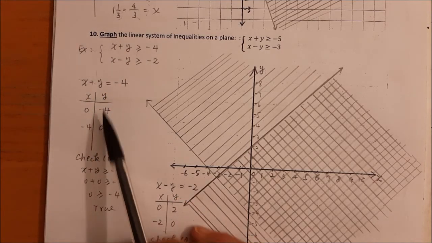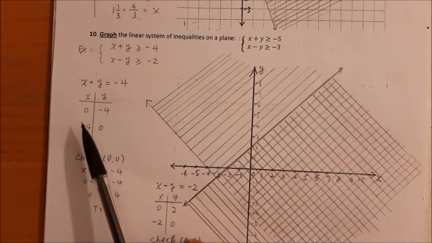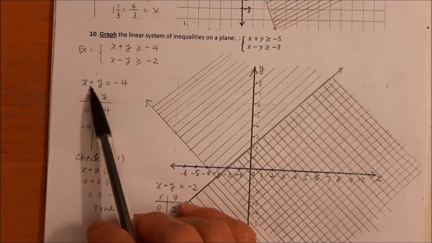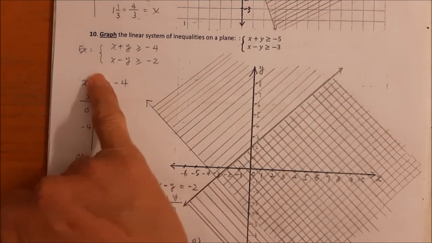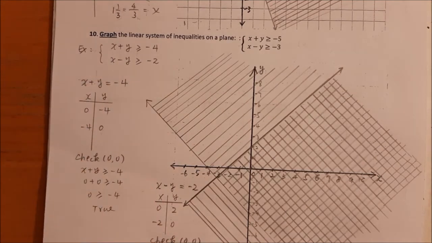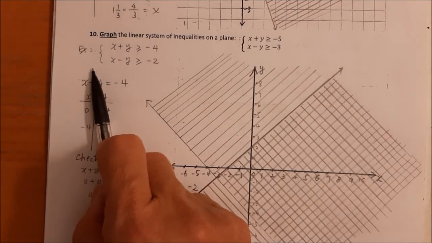And you let y equal 0. So x plus 0 is x, equals negative 4. The quick way is you cover this y term, and you will get x equals negative 4.